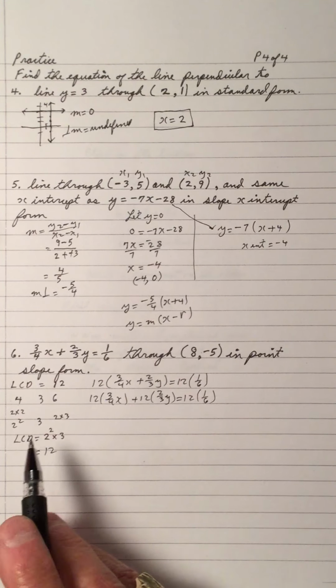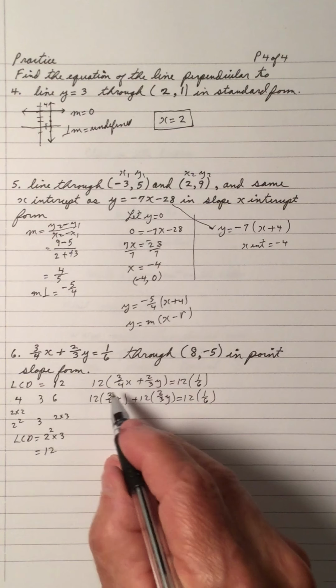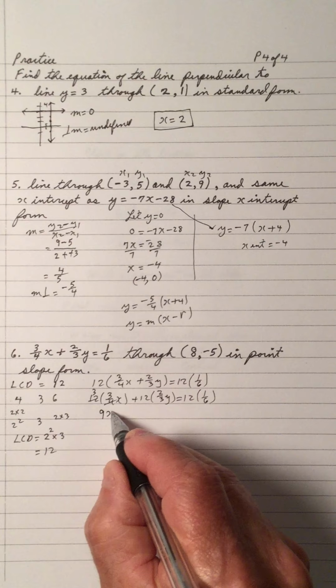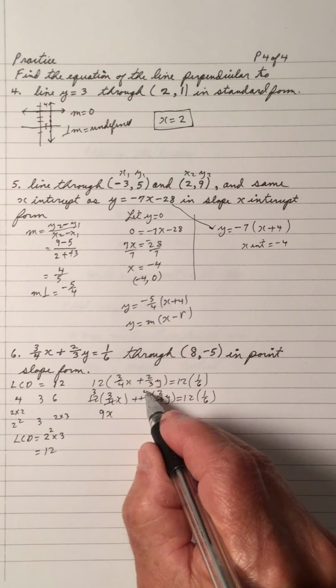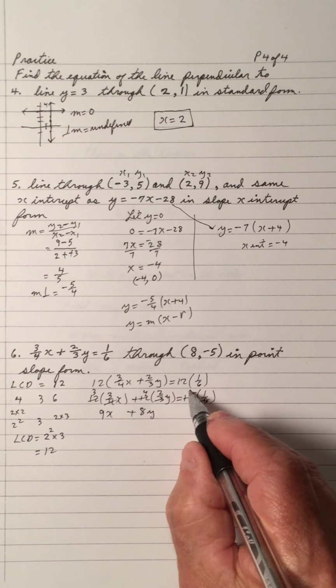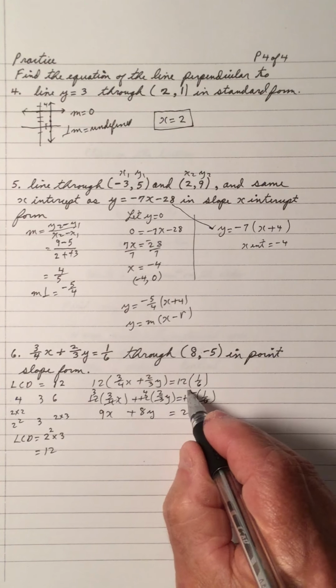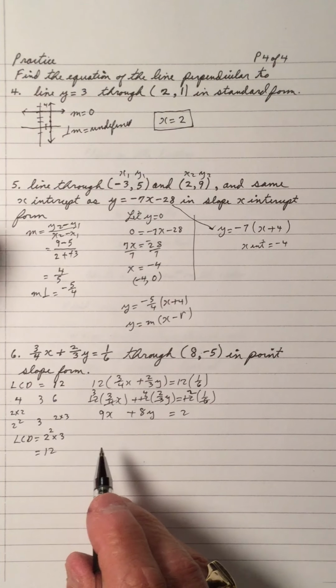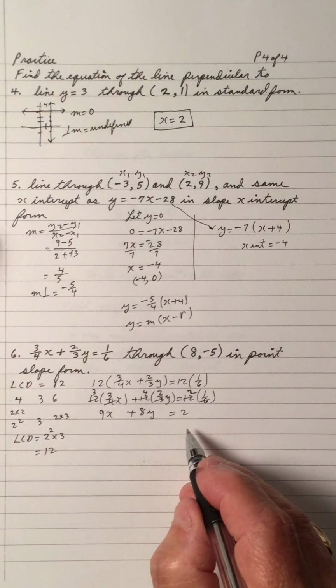And you don't have to do that one. When you do it this way, what happens is you can see 4 into 12 goes 3. That gives you 9x. 3 into 12 goes 4, and you get an 8y. 6 into 12 goes 2, and you get 2. Putting the 12 with each term, you can do your cancellation and there's less chance of making an error.